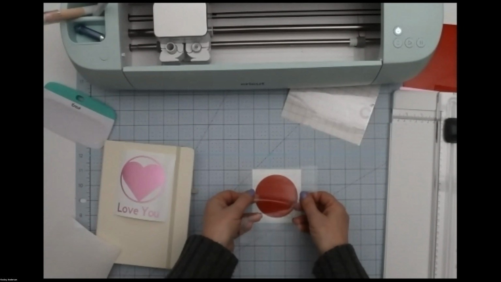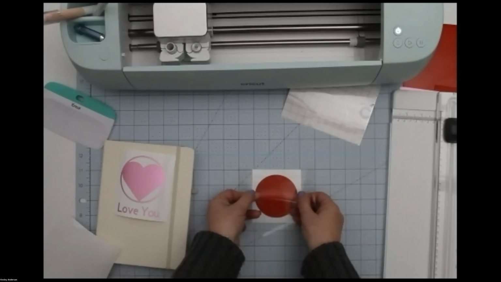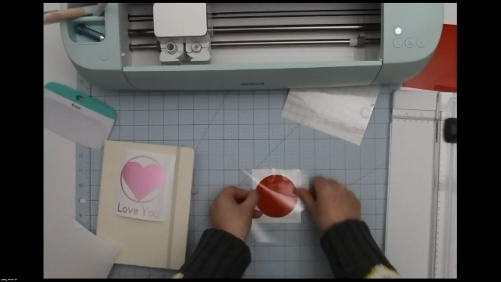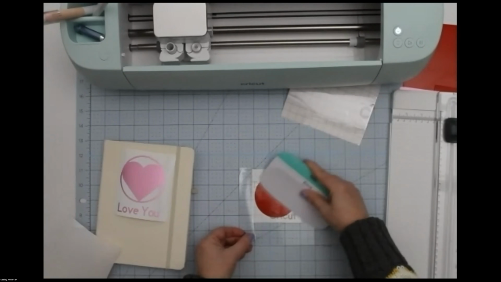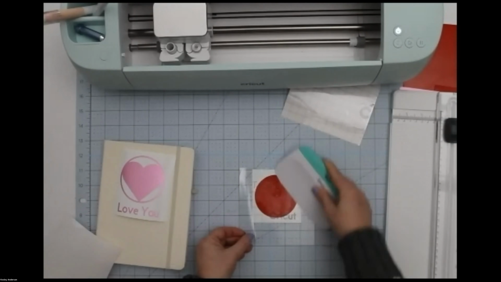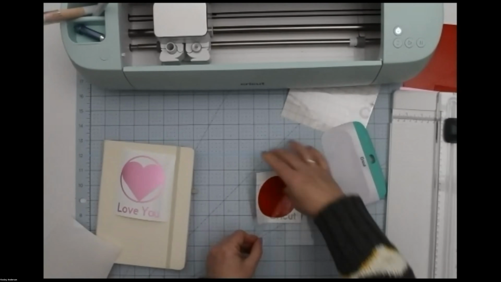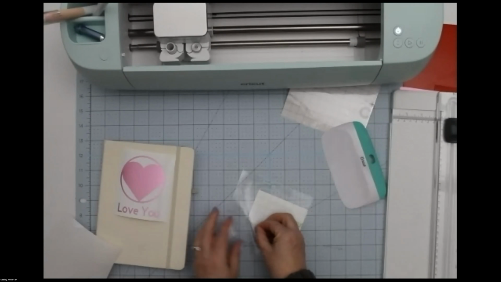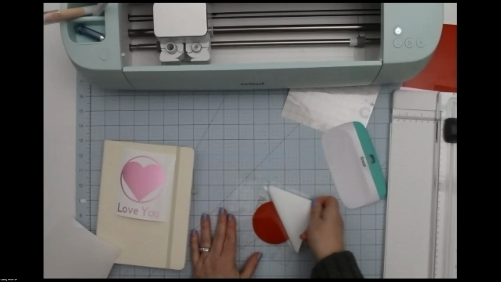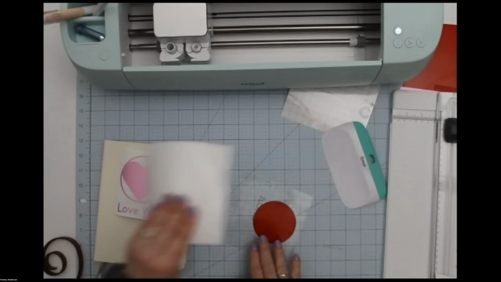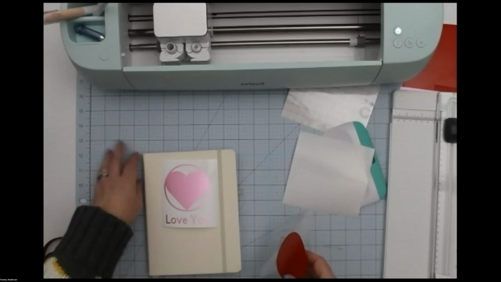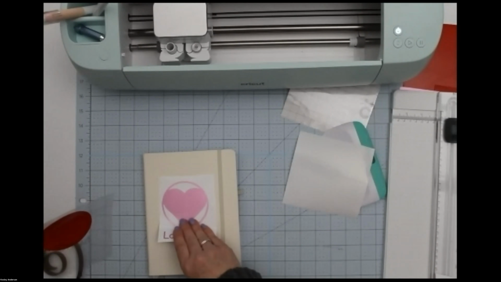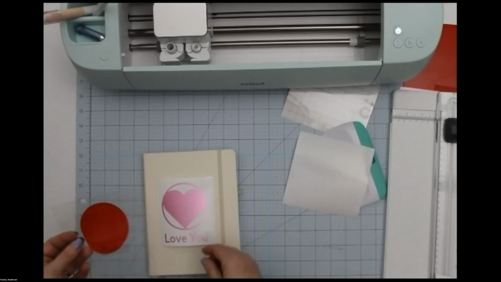I'm just going to line up the top of my transfer tape with the top of the vinyl and put that down. Then I can use my scraper and squeegee that down, making sure I work out any air bubbles in my design. Your transfer tape you can reuse multiple times. I'll save my transfer tape backing and put it back on there, and then I'll tuck it under my self-healing mat here so that I can easily access it later.